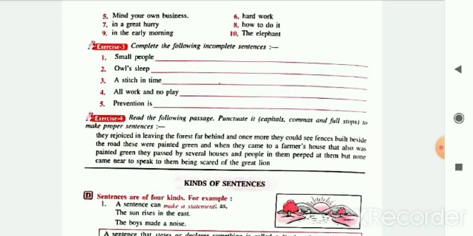Now most of them, like 3, 4 and 5, are proverbs. I hope what is a proverb you understand. A stitch in time saves 9. All work and no play makes Jack a dull boy. And the last one, fifth, is prevention is better than cure. These are proverbs. Proverbs are good sayings which are already there in our language. So the 3, 4 and 5 I've given you. You can note it down also. So they are very easy. Now 1 and 2 I would want you to do on your own.